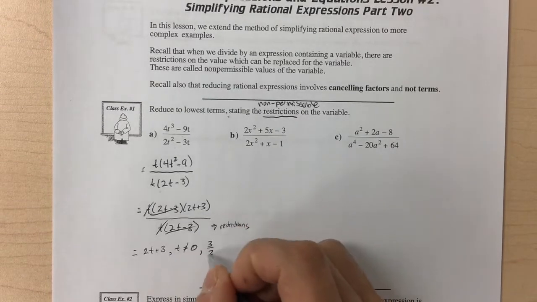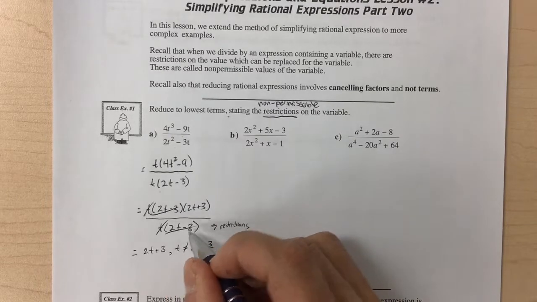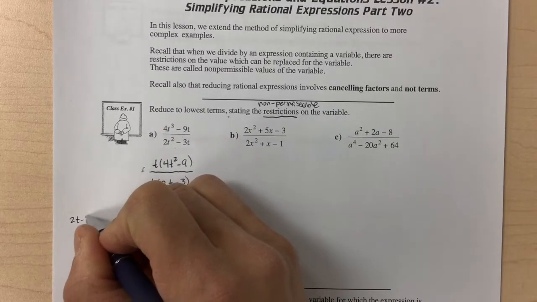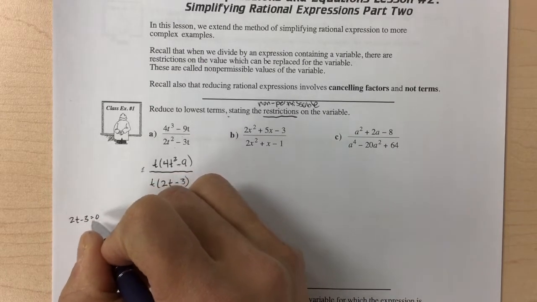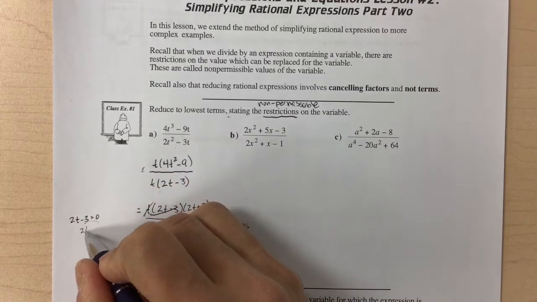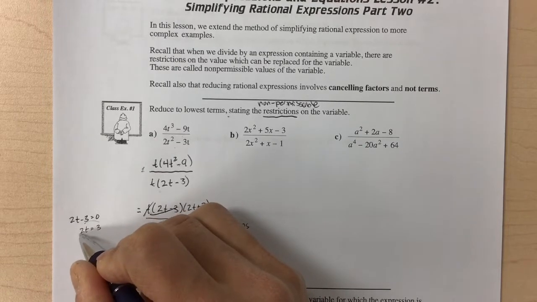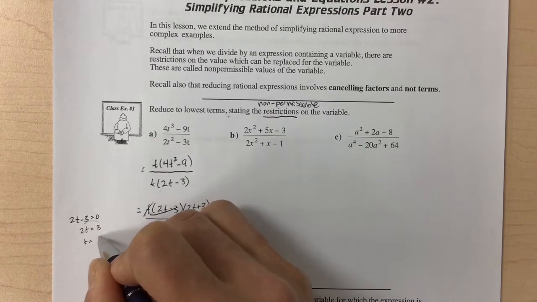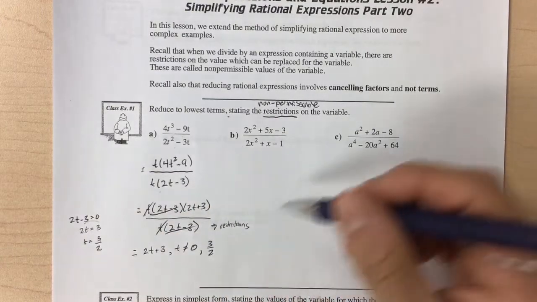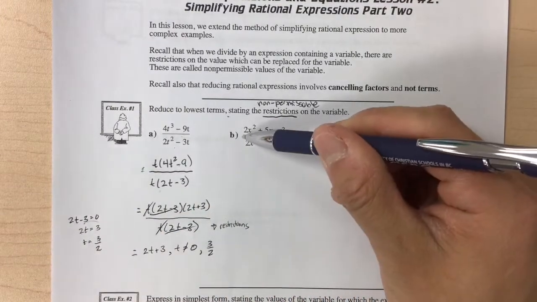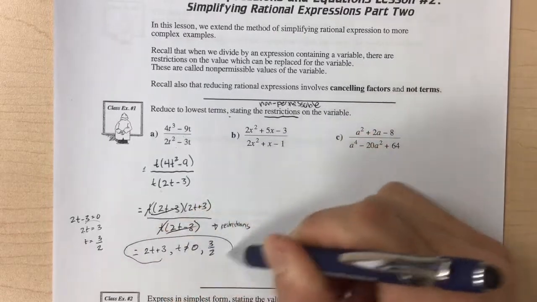That positive 3/2 comes from this 2t minus 3. If I have 2t minus 3 and I set this equal to 0 and solve for t, I'm going to add the 3 to this side of my expression, and then divide by 2. t would equal 3/2. And this is our final answer right here.